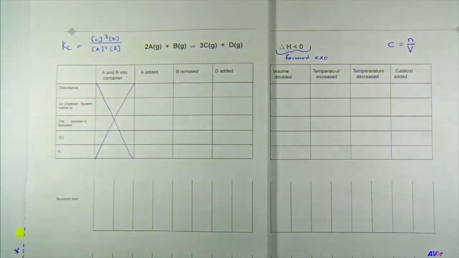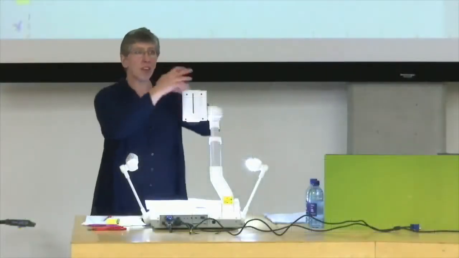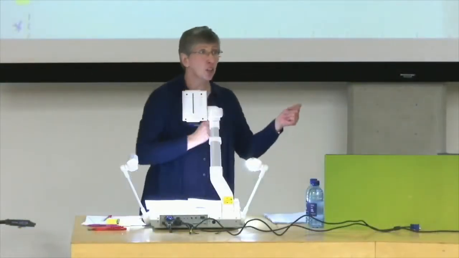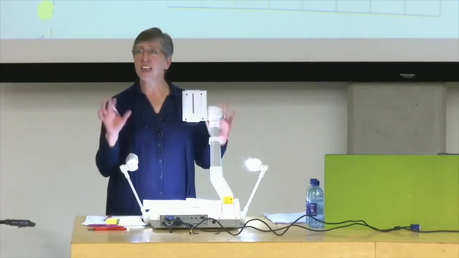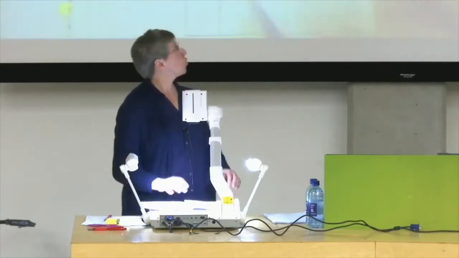Nice, okay. This column is all about applying Le Chatelier. And when does Le Chatelier apply to a system? Only if there was equilibrium and I disturb the equilibrium. Now, if they only put A and B into the container, there was no equilibrium before. So Le Chatelier is not part of this. Right. Now we're just going to draw the graphs.